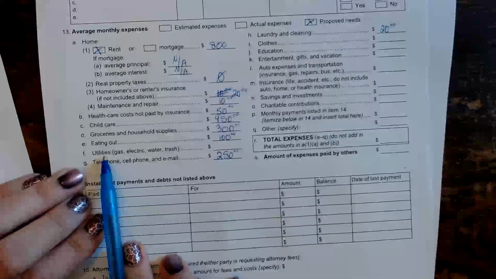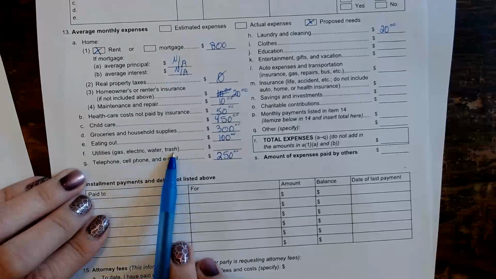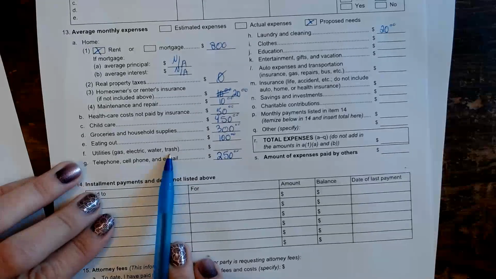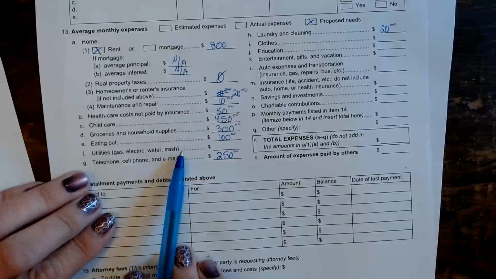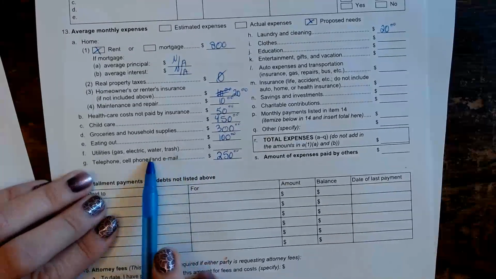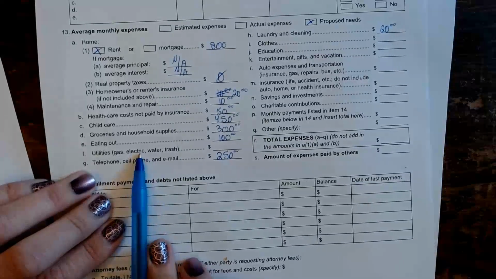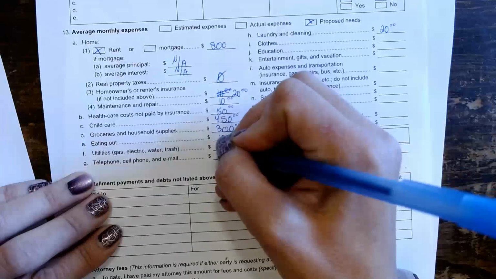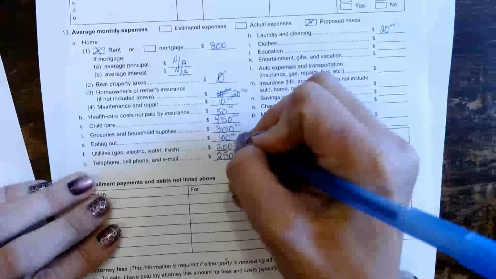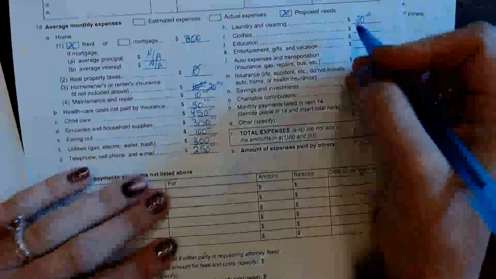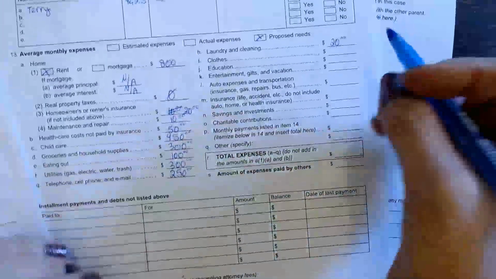Okay, and then utilities: gas, electric, water, trash. Sam is anticipating living in town, so he's actually going to have some sewer expense. If he lived outside of town in this area, he'd probably have septic. The sewer, that's the one that normally isn't listed here, but I have to add to this section. So Sam anticipates that this is going to run him $300 a month. Electricity is quite expensive in Sam's area. He's going to rent a small apartment and he likes to be warm.